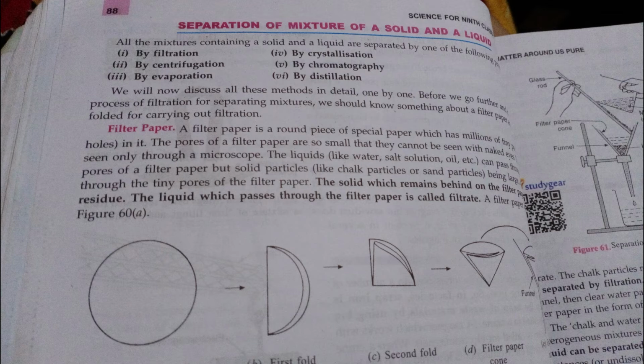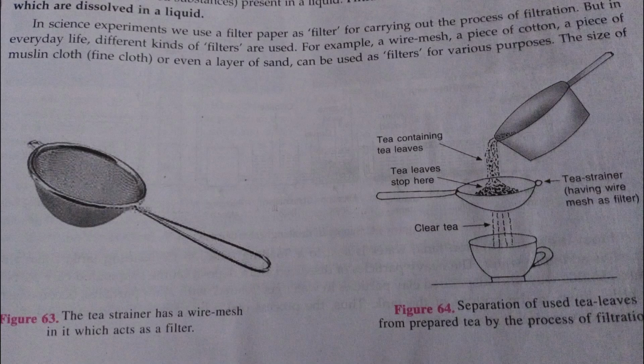You all know about strainers, no, children? We use them to make coffee and tea. These are the different techniques which can be used for filtration. In childhood, we have studied about the three-pot method as decantation.